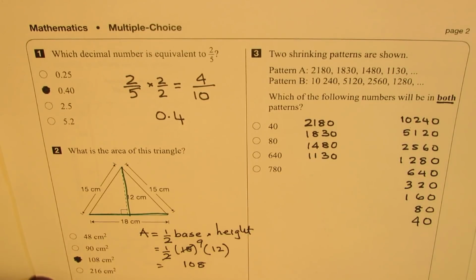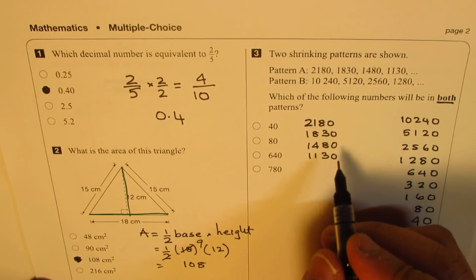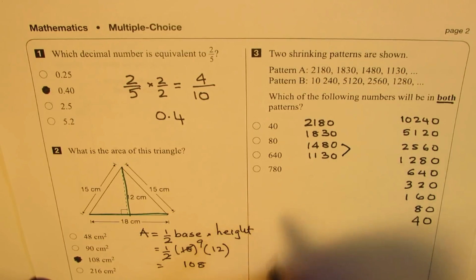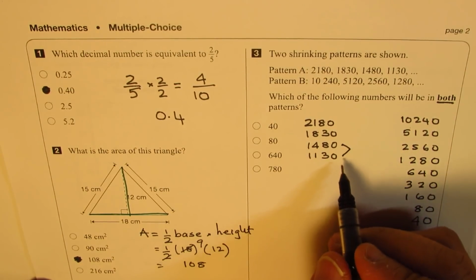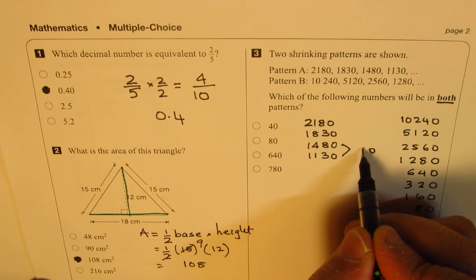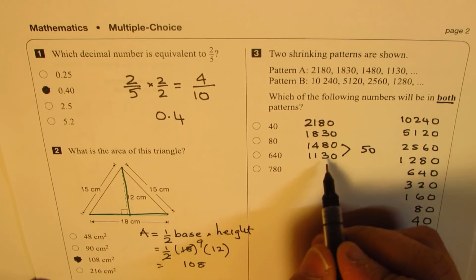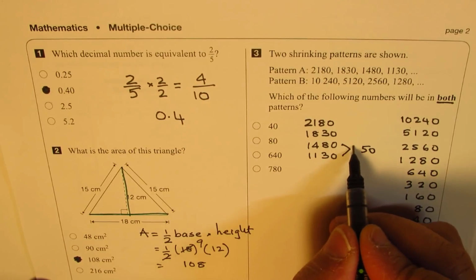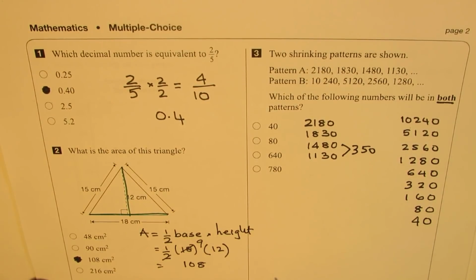Now in the first list, what is the trend? Well, let's compare. So if you compare these two numbers, what do you notice? 0 take away 0 is 0. 3 take away from 8 is 5. And then when you take away 1 from 4, it is 350.